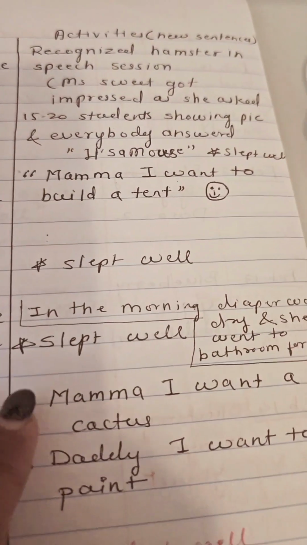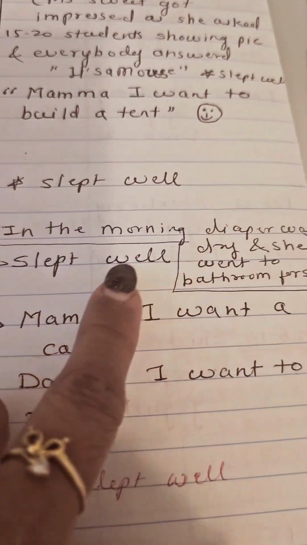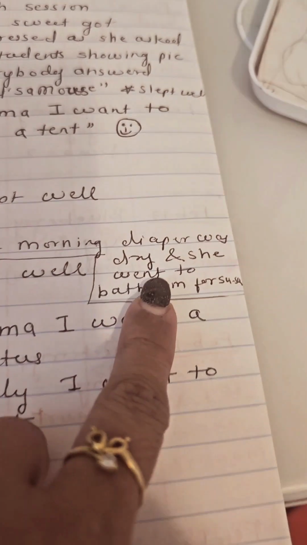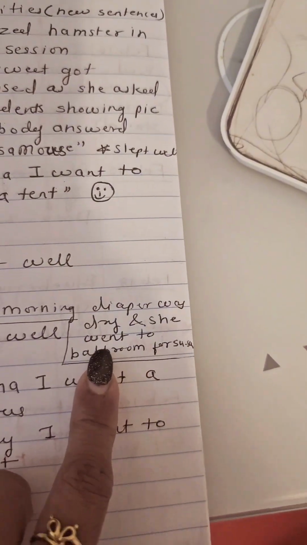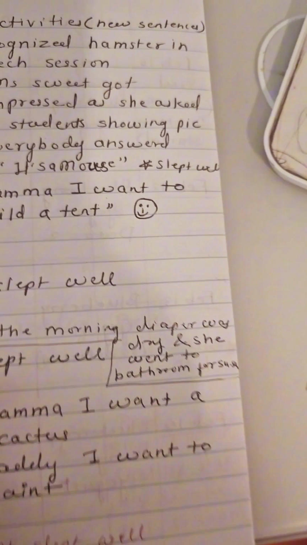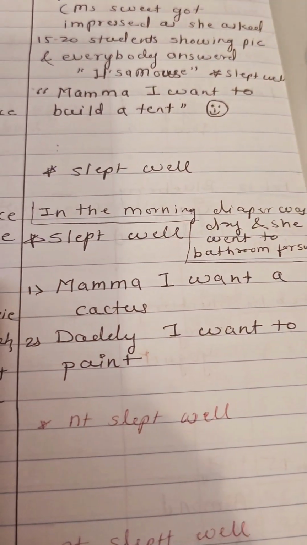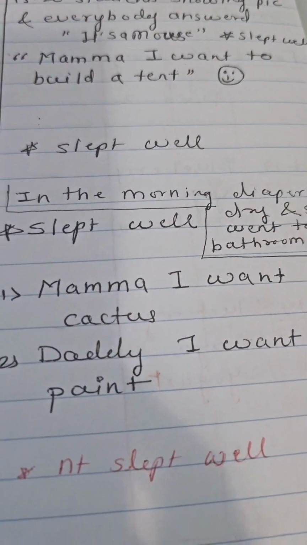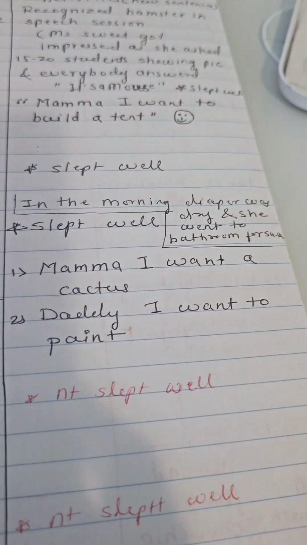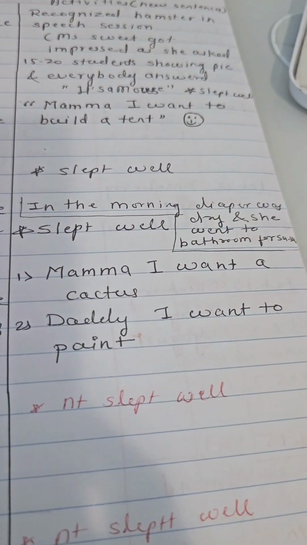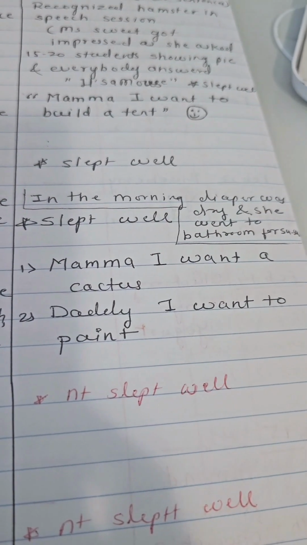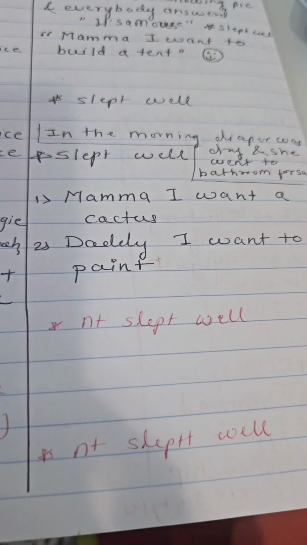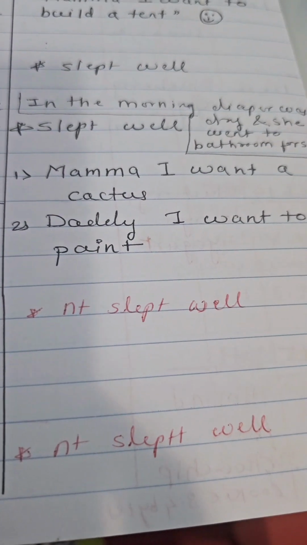Then again, I kept her sleep track also: slept well. In the morning, diaper was dry and she went to the bathroom. After starting this nutrition, I was able to get rid of diapers also. And these are some more sentences. "Mama, I want a cactus." Then "Daddy, I want to paint." Then again, not slept well. This is a sleeping track.